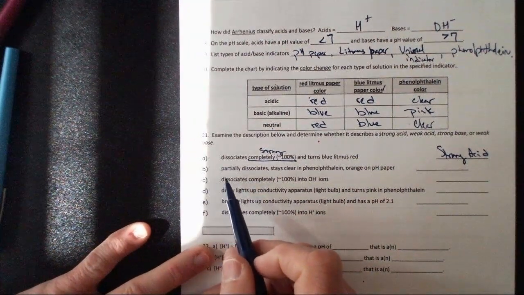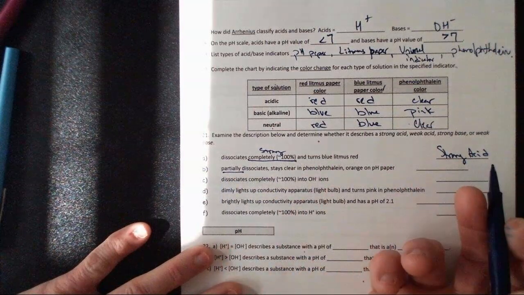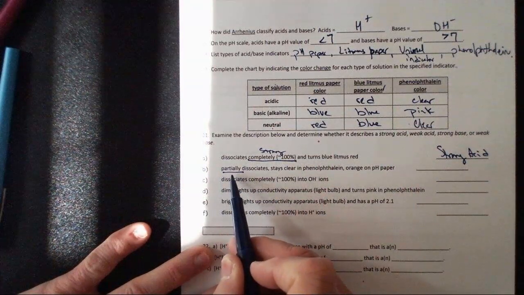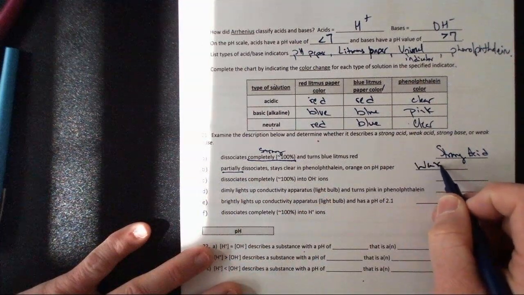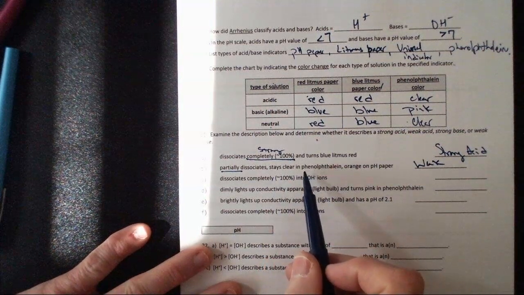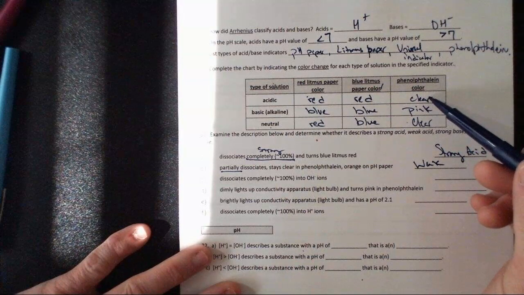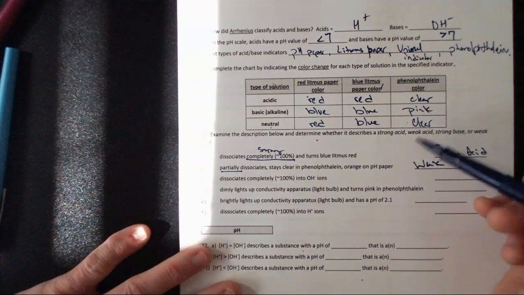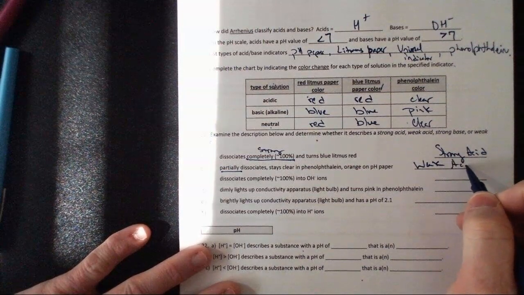B, something that partially dissociates. Well, if it partially dissociates, that's my clue word right here, partially. That means this is going to be a weak something. It stays clear in phenolphthalein. Well, what is clear in phenolphthalein? Both something that's acid and something that's neutral. We're not talking about neutral stuff here. So this is going to be a weak acid.